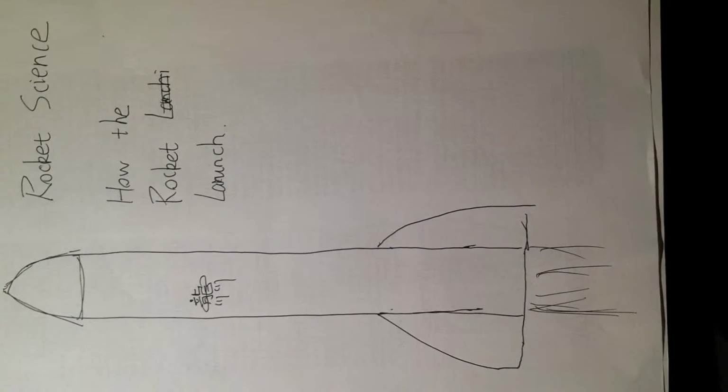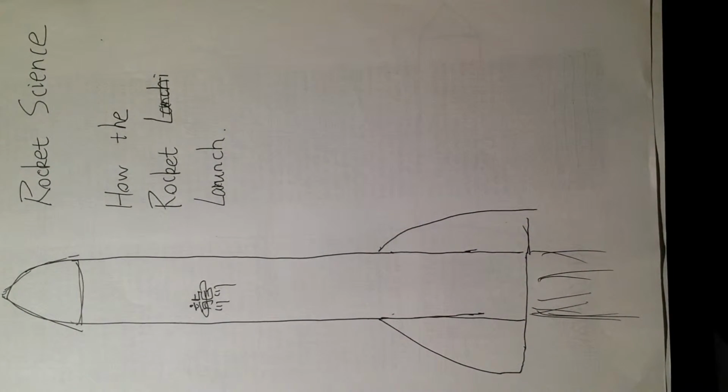The real life example I can think of is how a rocket launches. Many people probably think rocket science is pretty complicated and hard to understand, but the basic principle for a rocket to launch is actually pretty simple. It's just the use of Newton's third law and the conservation of momentum.